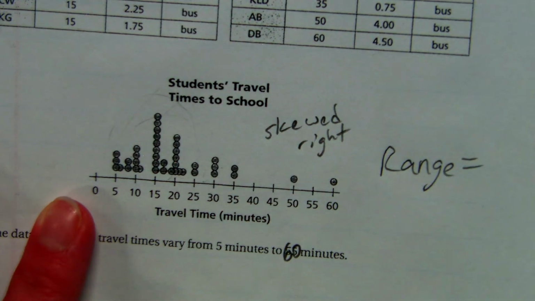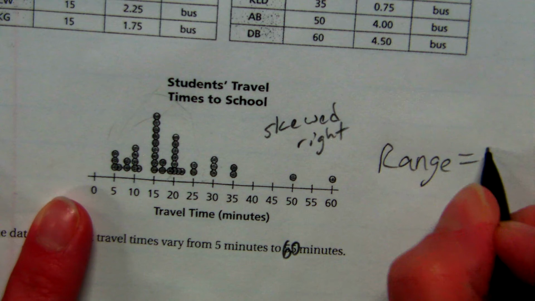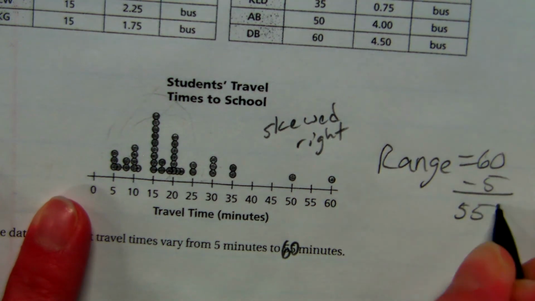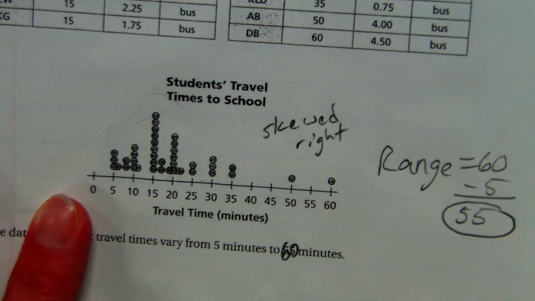Rhett. What do you think? You subtract 5 from 60 and you get... Okay, so 60 minus 5 and we get 55. So there's a range of 55 minutes. That's a pretty good range.